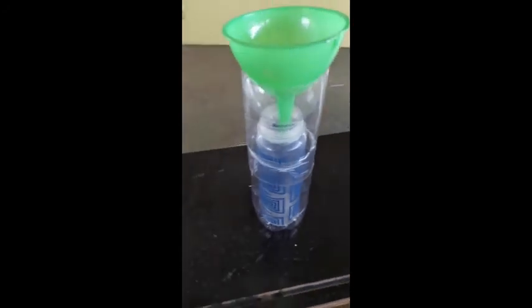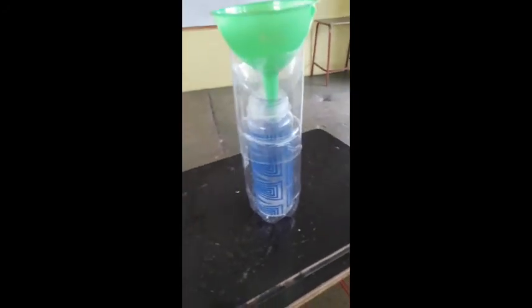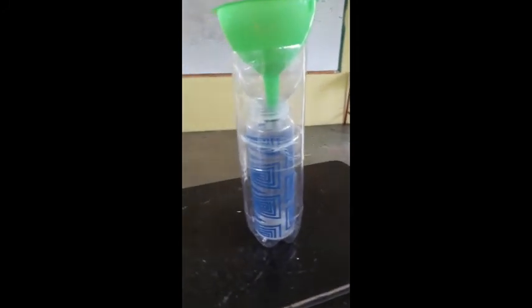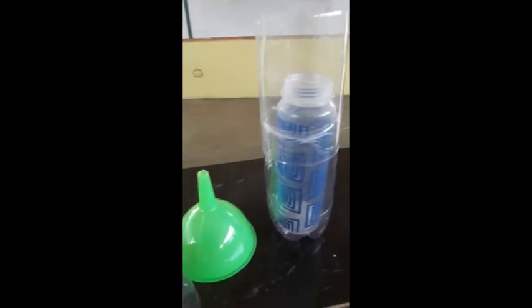So here I have a transparent version so that you can look inside and see the actual components of the rain gauge. So as we said before, we have the funnel, and that directs the rainwater into the collecting jar.